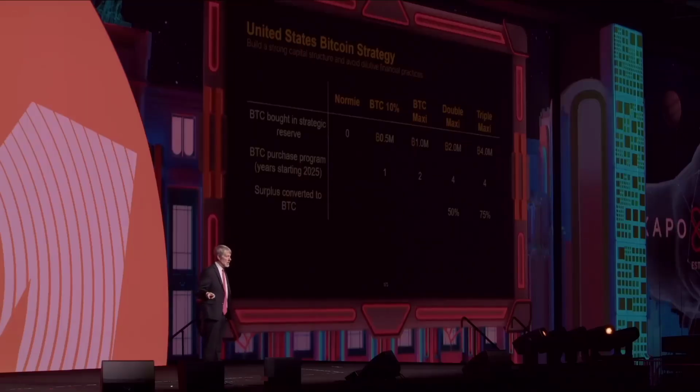But the question is, what's the United States Bitcoin strategy? And we could be normies. You could be a 10%er. That's kind of like buying 500,000 Bitcoin. You could buy 1 million Bitcoin. A double maxi is 2 million Bitcoin. A triple maxi is buy 4 million Bitcoin, and then start sweeping the surplus of the nation when it comes into Bitcoin. And the consequences?